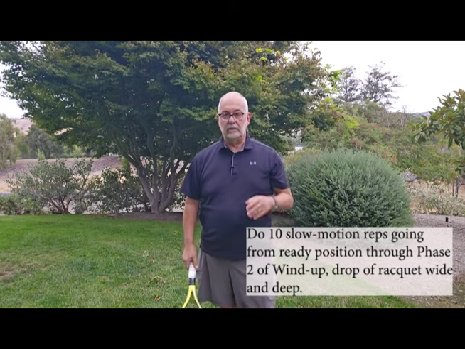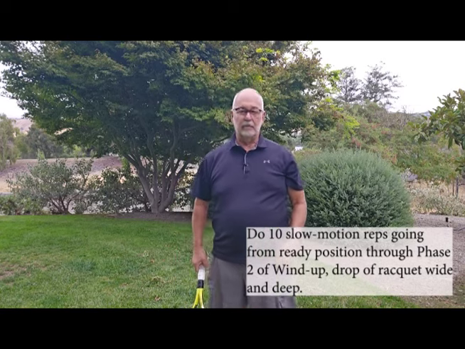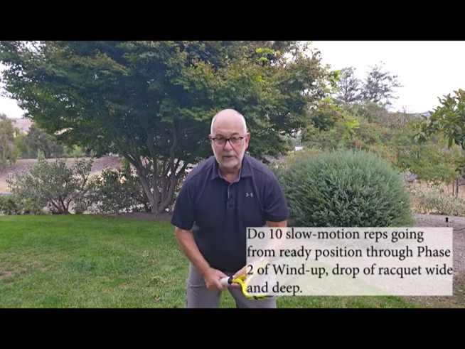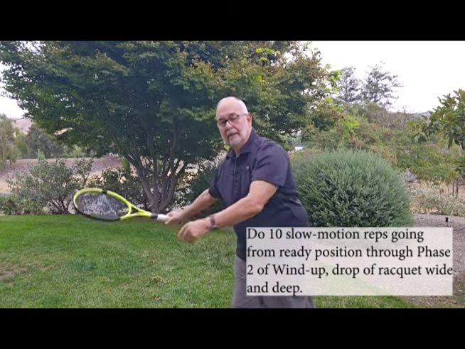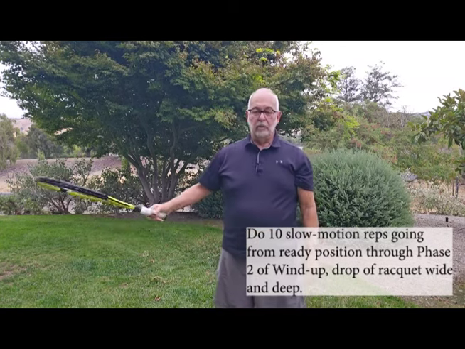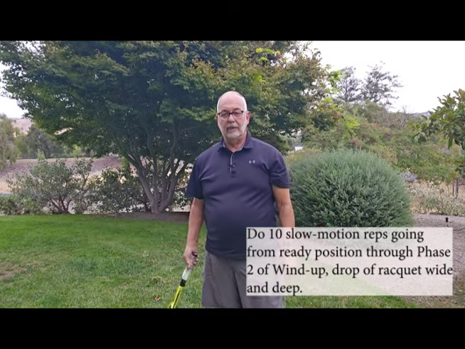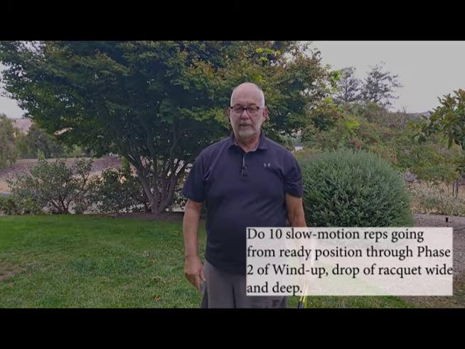And again, we'll do 10 slow motion reps from the ready position, up and drop. We won't worry about which model we're covering right now, but I'll pause the video.